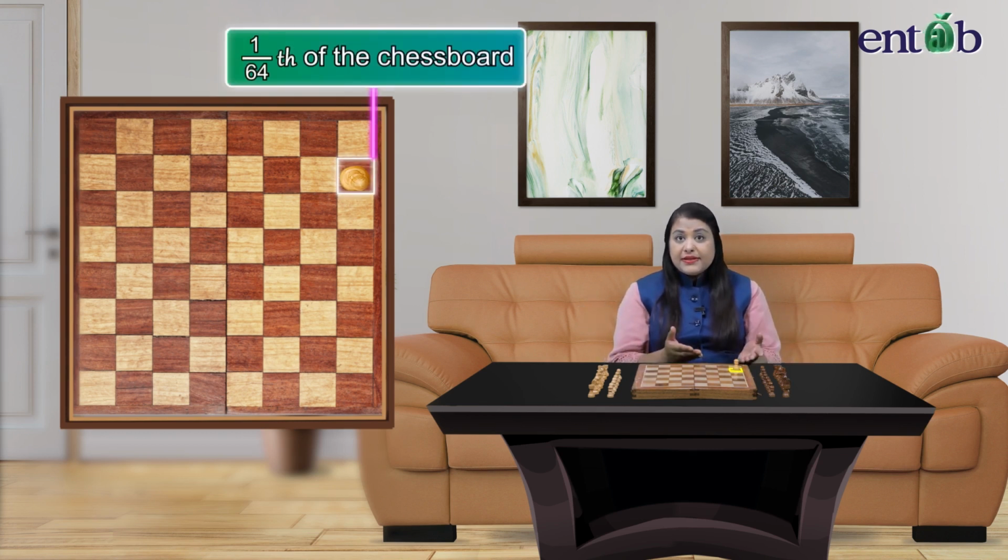As you can see, this chessboard has 64 squares in total, and each square can be represented as 1/64 of the chessboard. Note that each chess piece occupies one square of the chessboard. For instance, look at this pawn here. We can say that it occupies 1/64 of the chessboard.